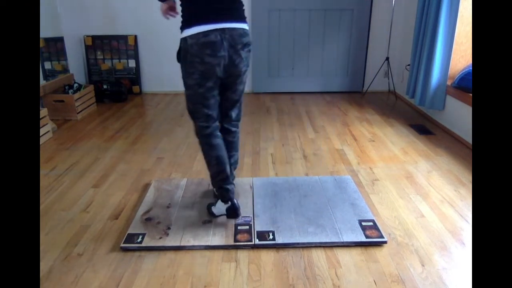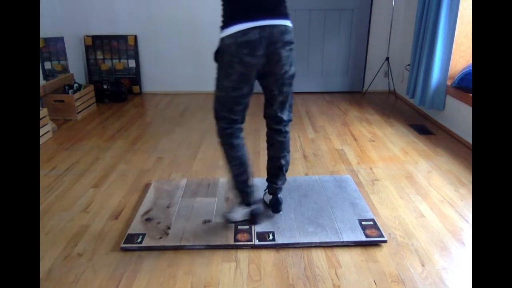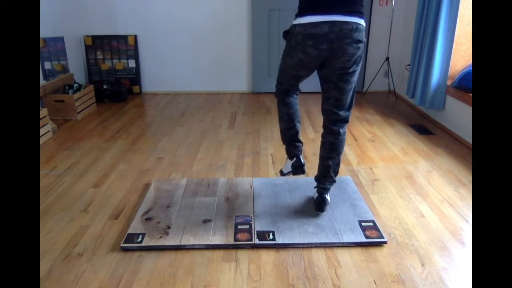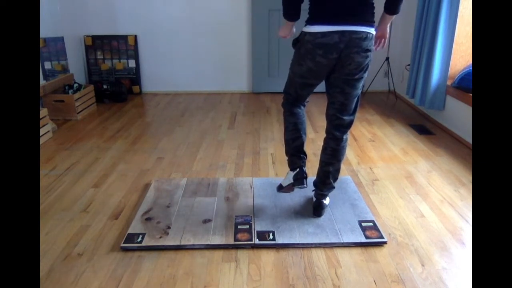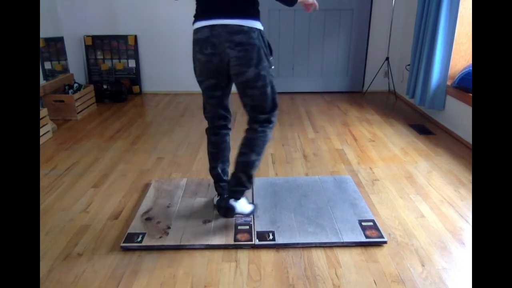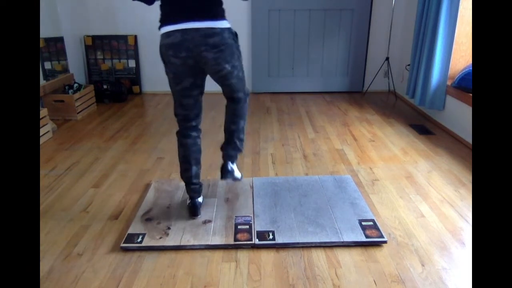And the way we count that is 8 and 1 and 2 and 3 and 4, 5, 6 and 7 and. Now we are set up to go to the left. Shuffle, step, shuffle, ball, change, hop, step, shuffle, step.